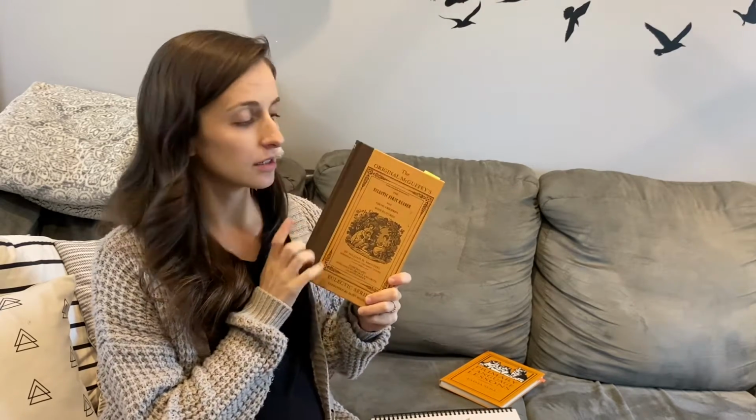Next, I have the McGuffey Readers. These you can find for free online. This is the original version. I believe you could find the revised version for free online. I will link them down below. This is the Eclectic First Reader.